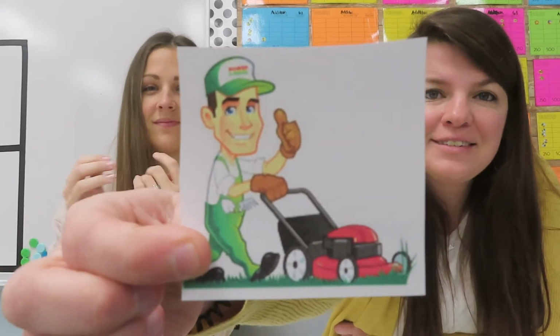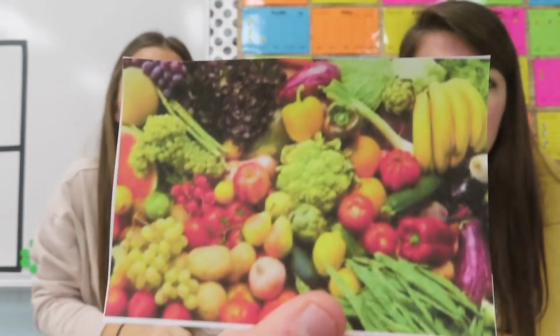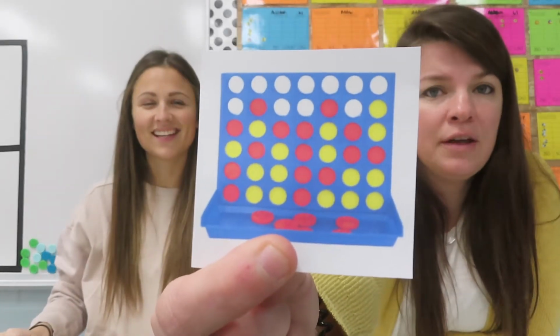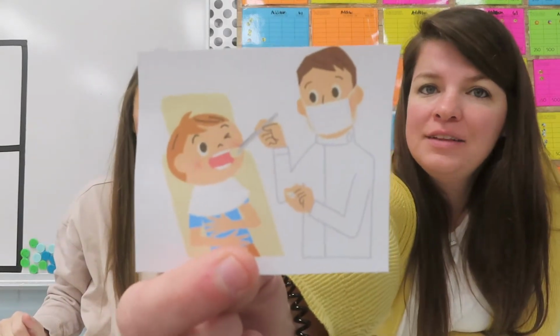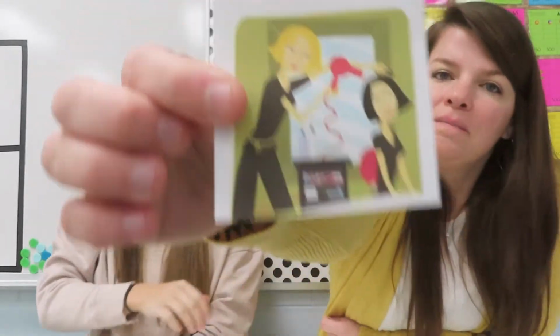The next one, someone who's cutting your grass. A car repairman. Fruits and veggies. A doctor, a very fancy game of Connect 4, a dentist, a new cell phone, and then the last one is a hairdresser.